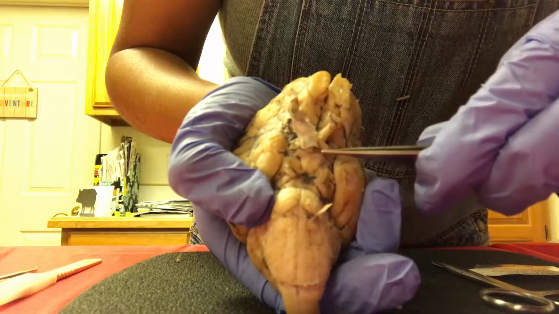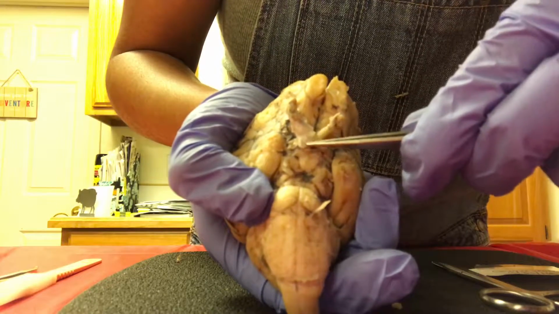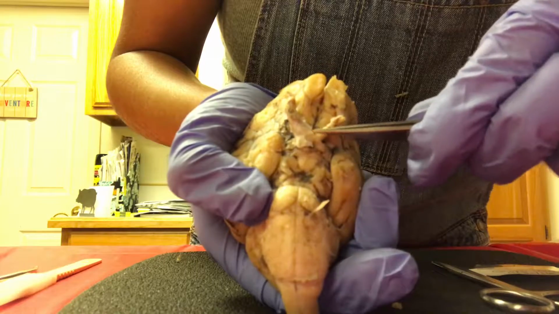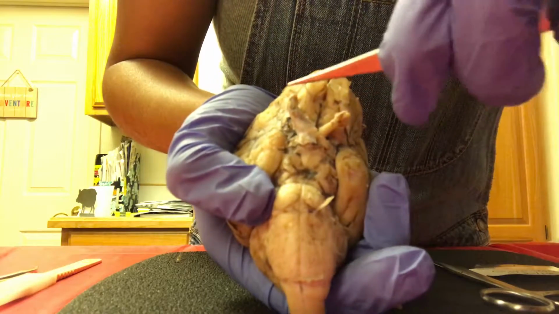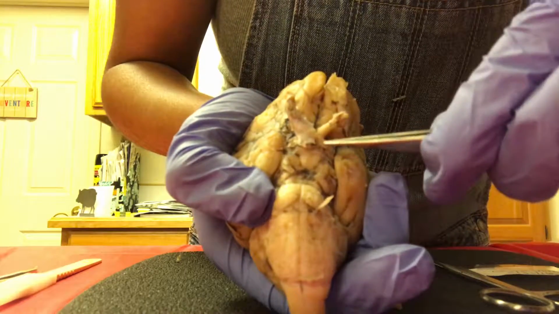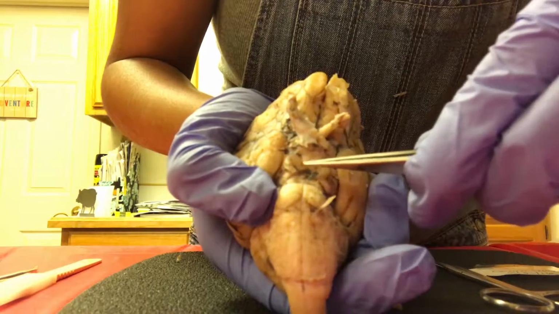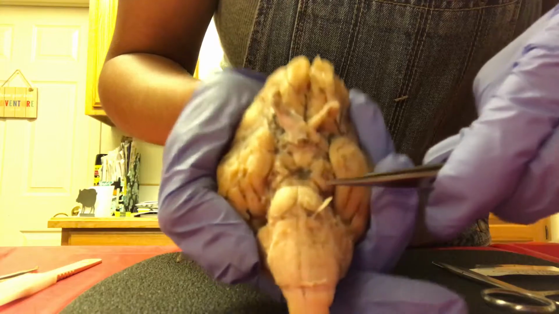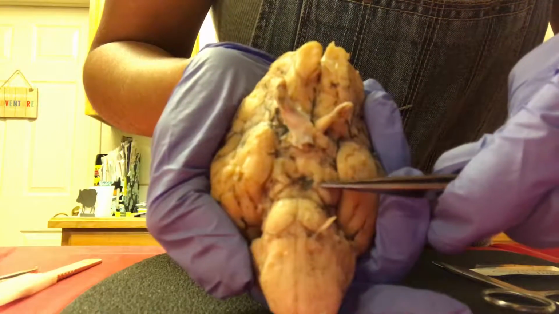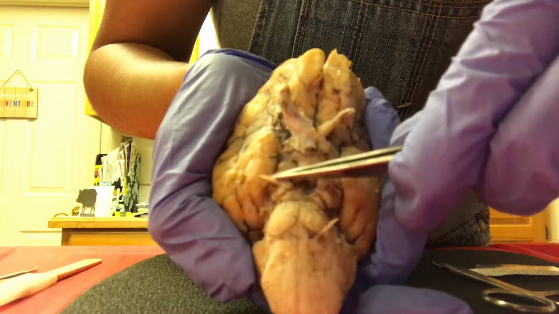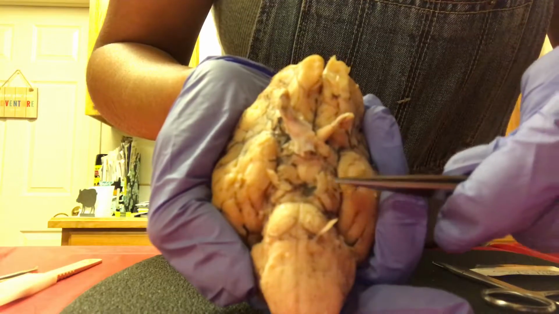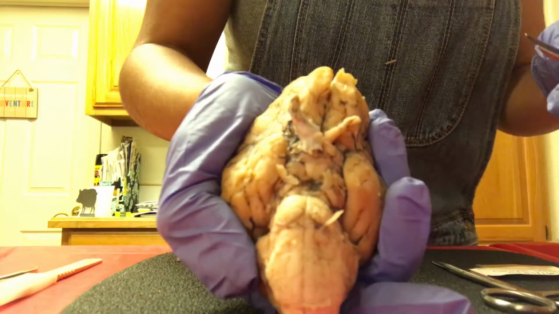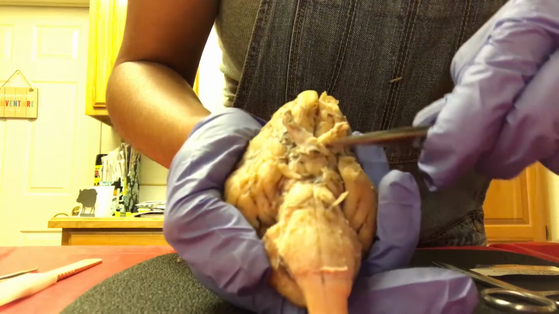We have the optic chiasma. So that's right in the middle. And then we have the optic tract. So that leads it down towards this way. We have the cerebral peduncles. So it's kind of hard to see, but here they are. They're actually known as the foot pads. Okay, we have the pituitary gland, which is in here.